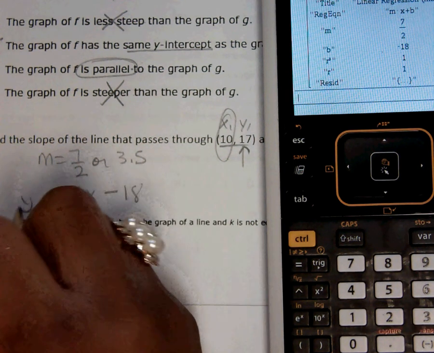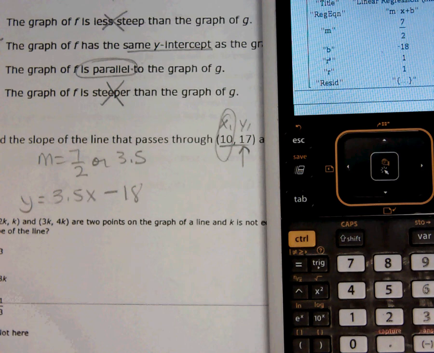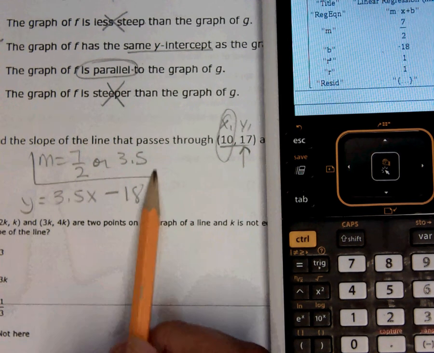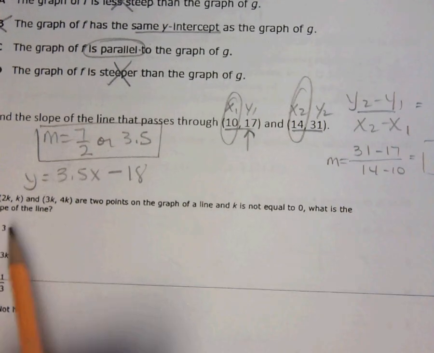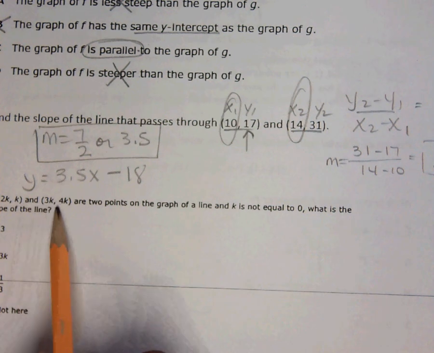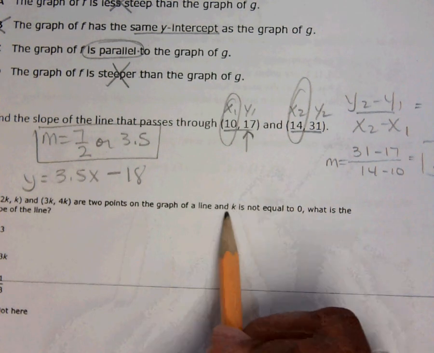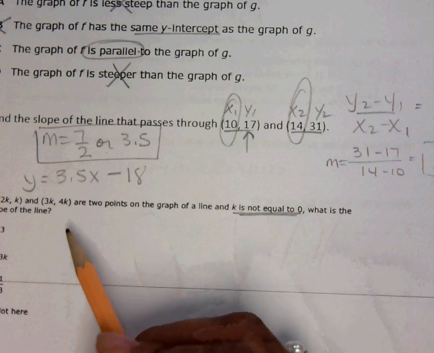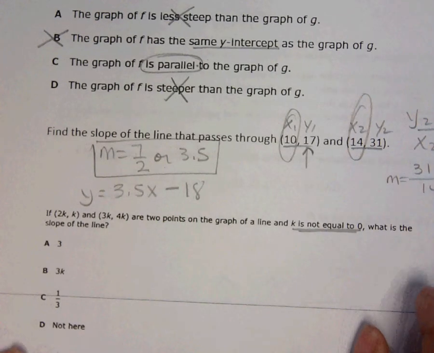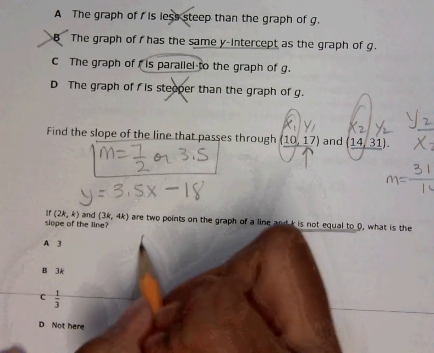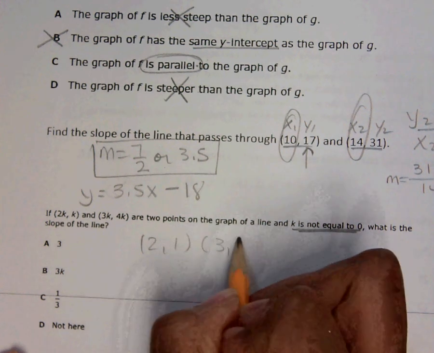If it asked for the equation of the line, the answer would have been 3.5x minus 18. Or you could put 7 over 2 in the m spot. But it asked for the slope. That's the answer. If 2k, comma k, and 3k, comma 4k are 2 points on the graph of a line, and k is not equal to 0, what is the slope of the line?